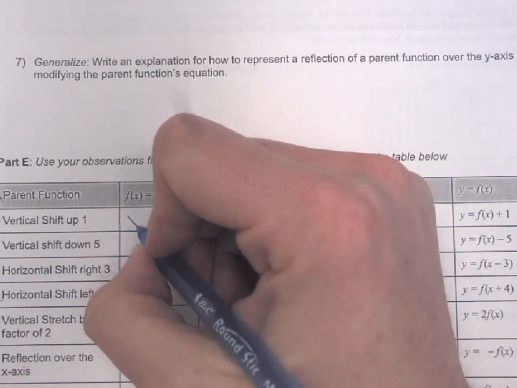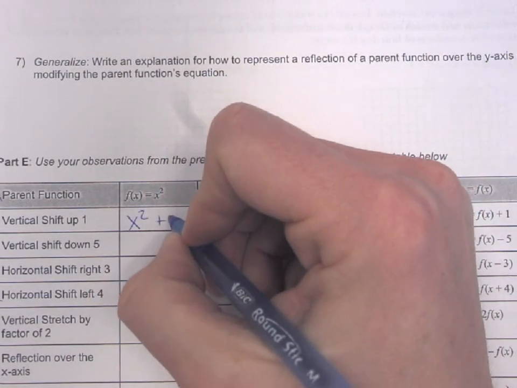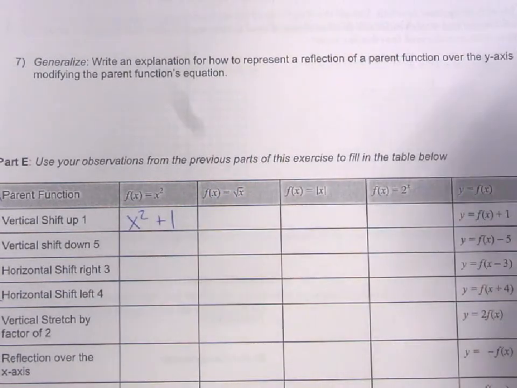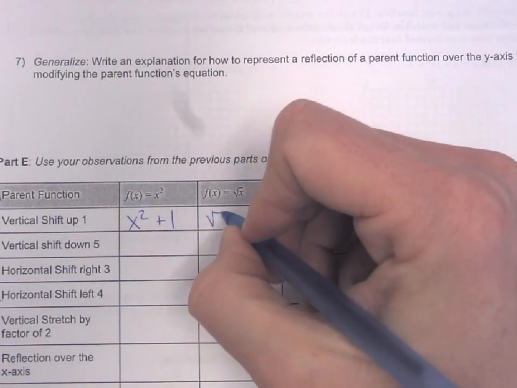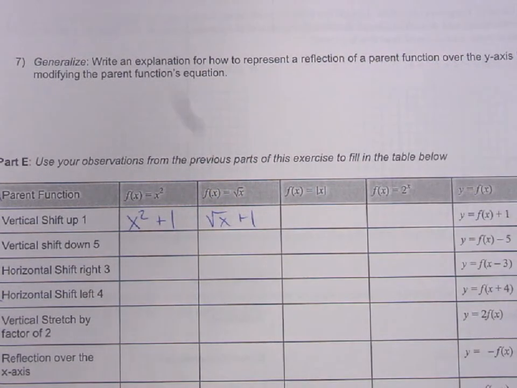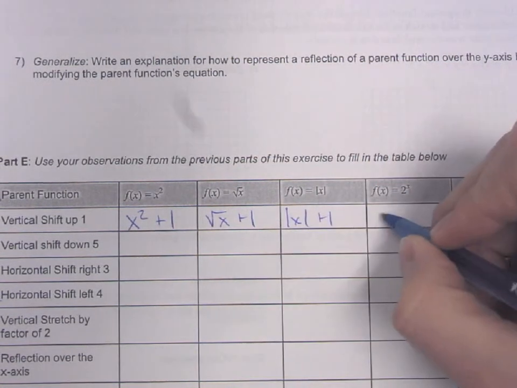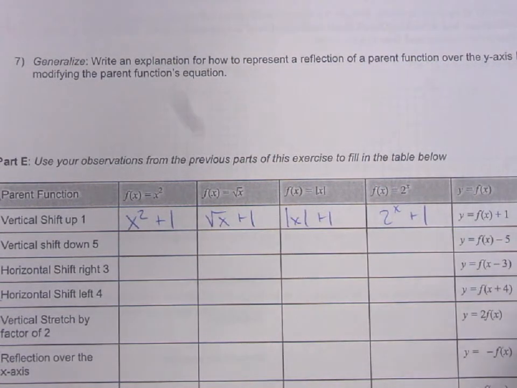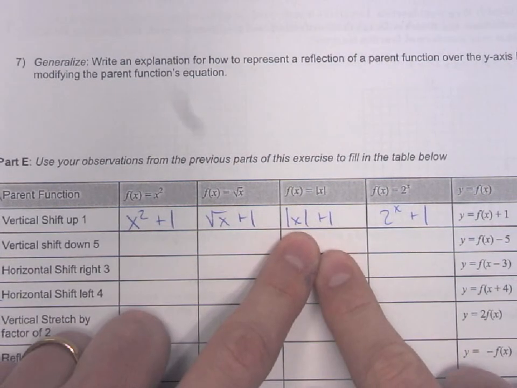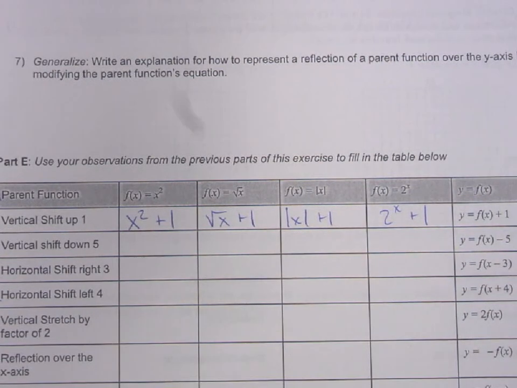So if you wanted to vertically shift a graph up 1, you would just put a +1 outside, at the end, after the function. So 2 to the x plus 1. All those will shift the parent function of each of these graphs up 1 unit.